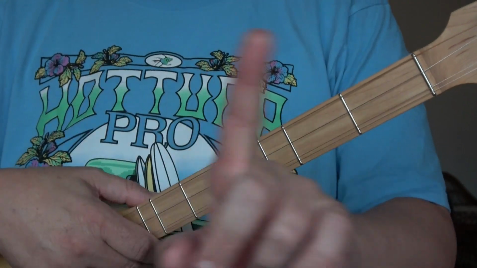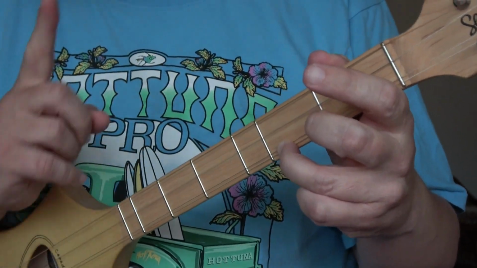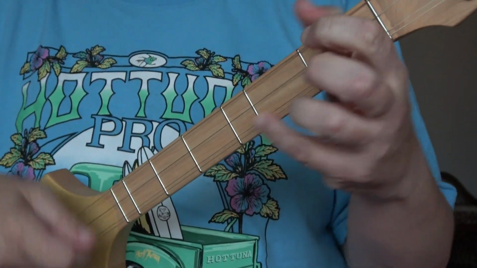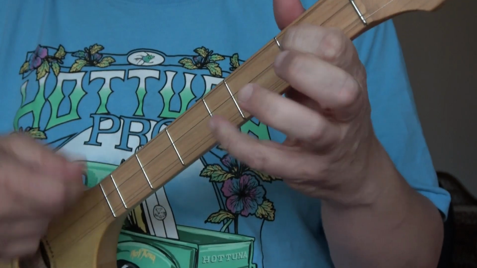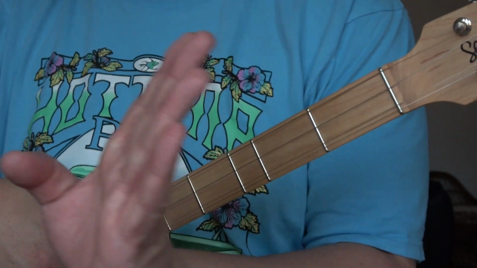1, 2, 3, 4. 1, 2, 3, 4. Just like strumming 1 bar, but you're going to be going G, E minor, C, D, G, E minor, C, D. Now again, you can start slowly and build the pace.